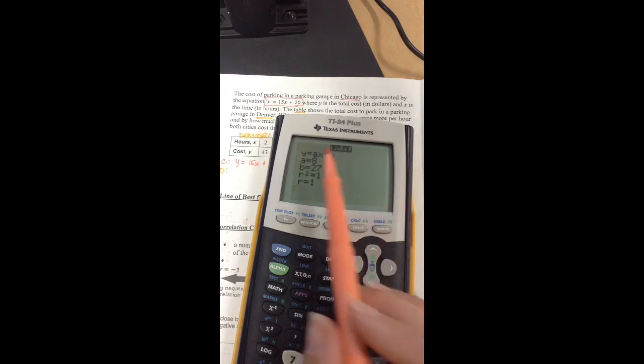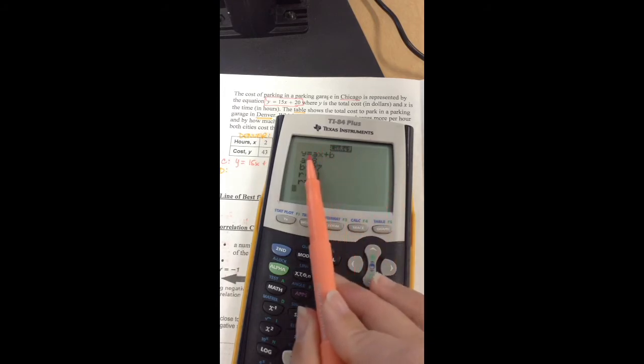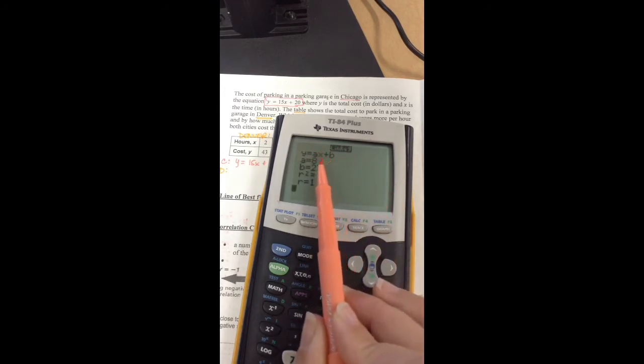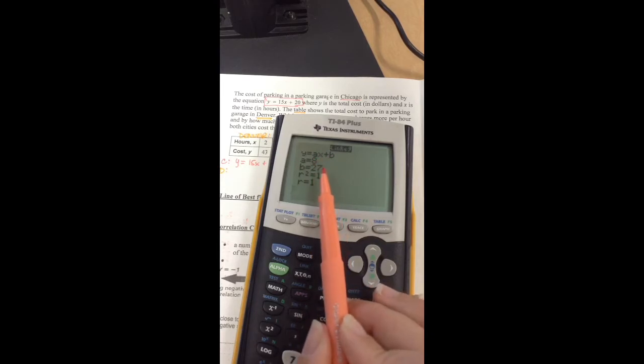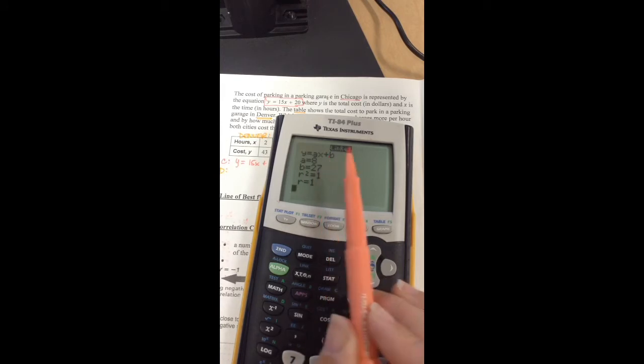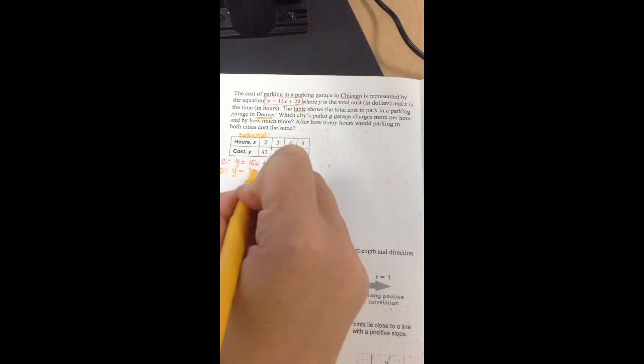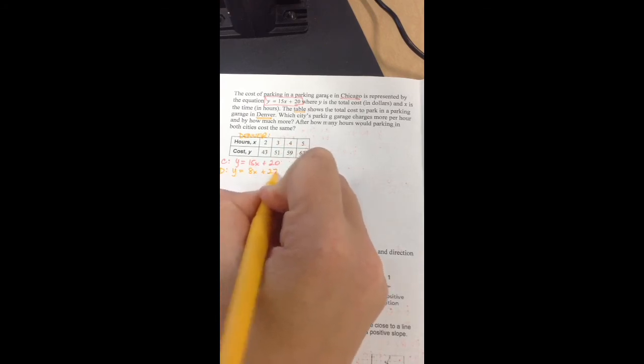So if you'll notice, it gave you y equals mx plus b. It gave you the formula, and it said, hey, here's A, it's 8, and here's B, it's 27. You can plug these numbers into the formula to get your equation for Denver. So based on your calculator, your equation for Denver is y equals 8x plus 27. So now we have an equation for both, and we can compare them.